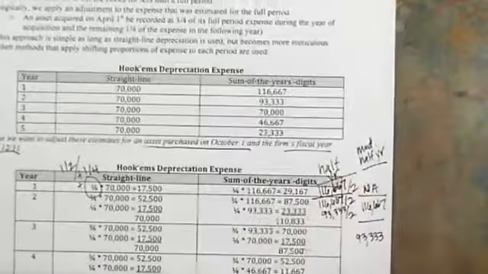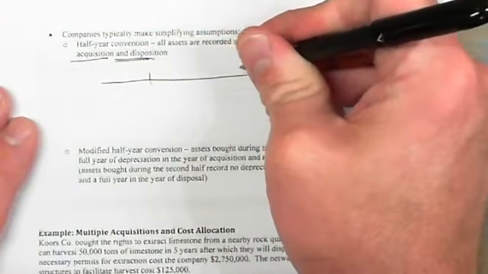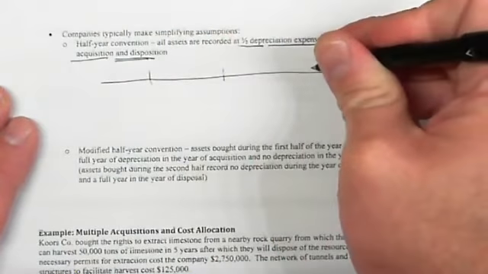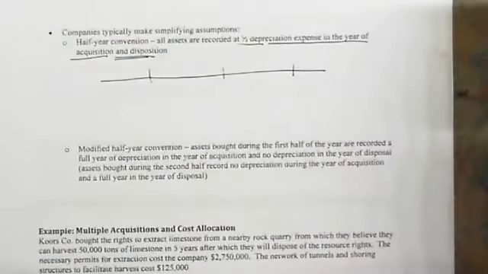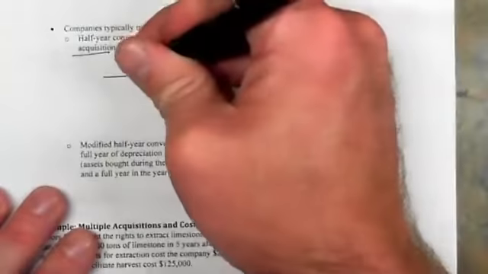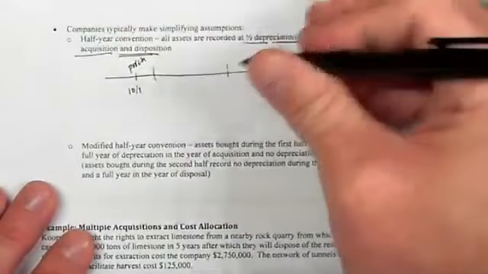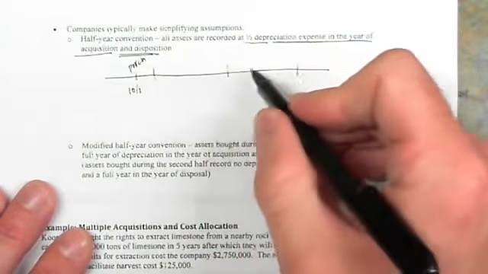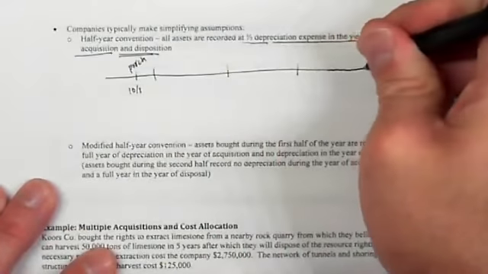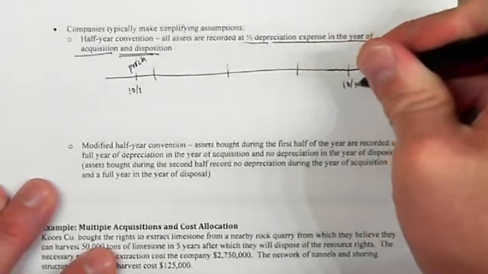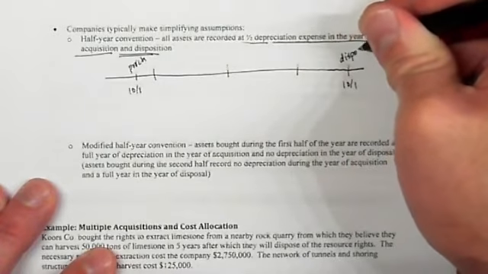Okay, so I'm going to try to make some timelines just to make it more generalized. So for the half-year convention, if we have, say, I'll make it pretty simple, 3 years, I bought it on October 1st, which means that if it's 3 years, it would go to 1, 2, 10-1 of the third year. This is its disposition.